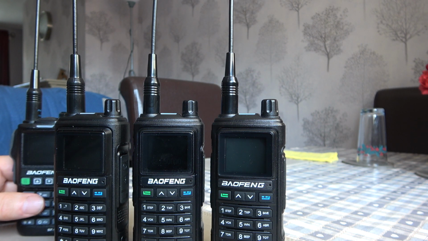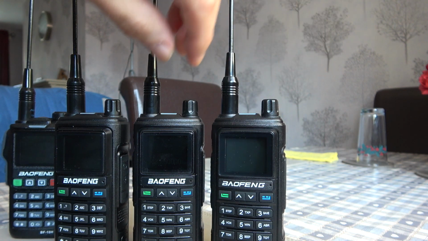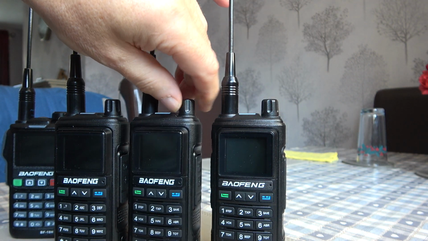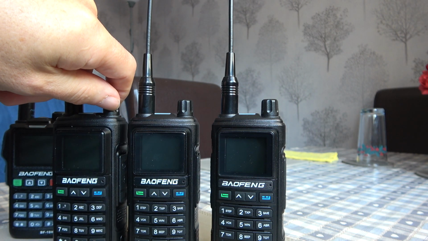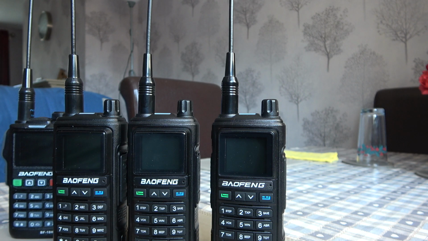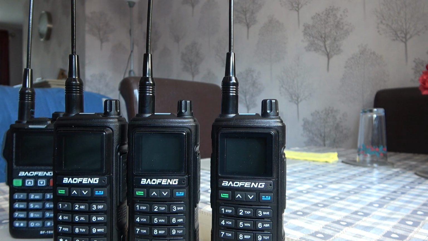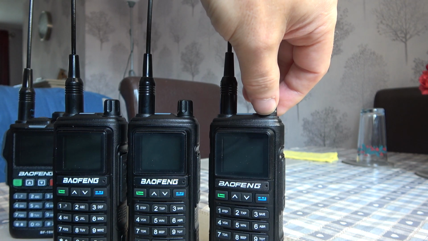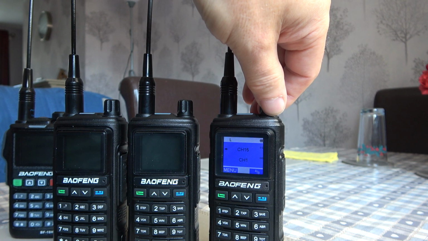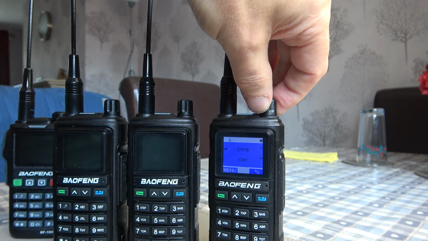So all very confusing, but as I say, when you go and decide which one of these UV17 models that you want, the easiest way to identify them is by either looking at the pictures of the radio that you're going to buy online, and if they display this screen, Welcome. Channel mode. You've got the Baofeng UV17 version 1.